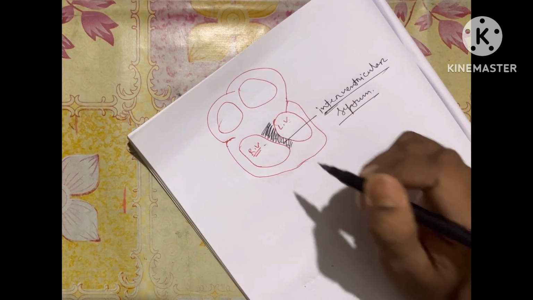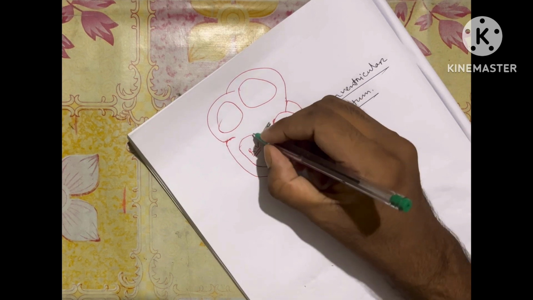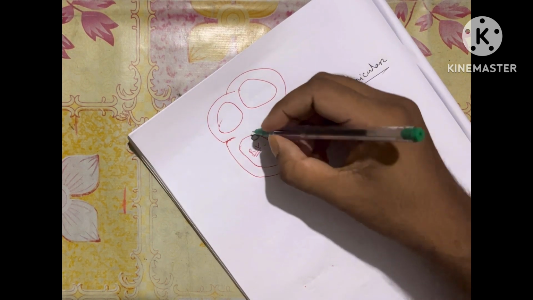Okay, so this is another point, and the blood circulation is like this.